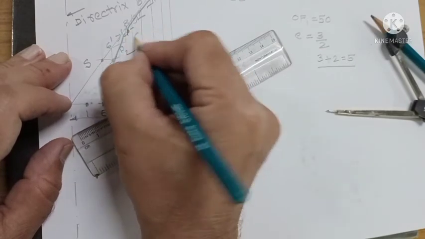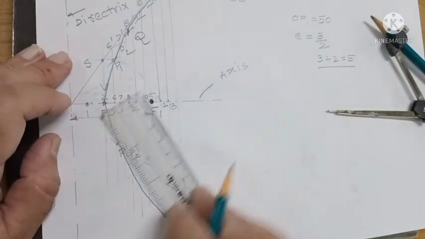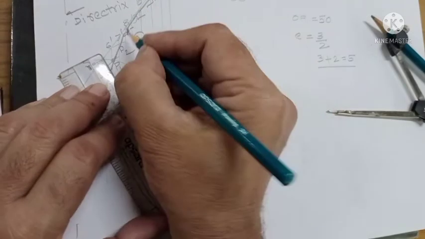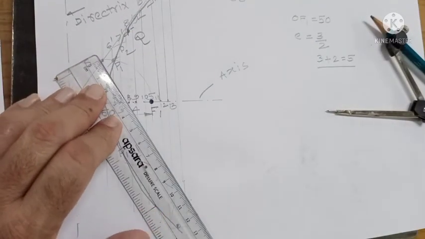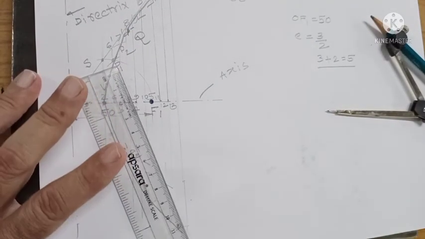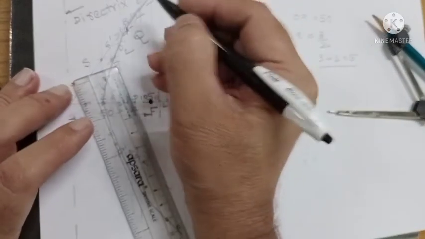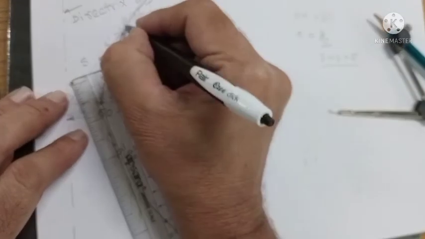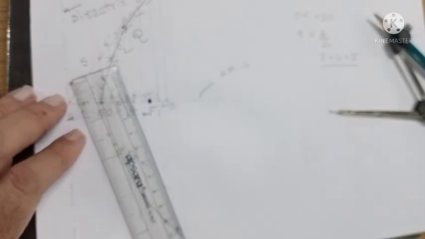So at this point, let us say it is Q. On Q you have to draw the tangent and normal. How you have to do it? This is Q. I am marking it. That is Q. At this point Q I have to draw the tangent and normal.